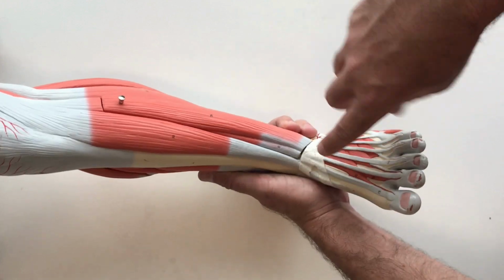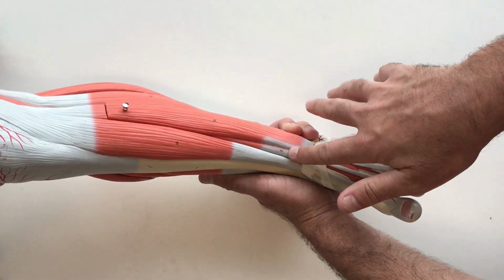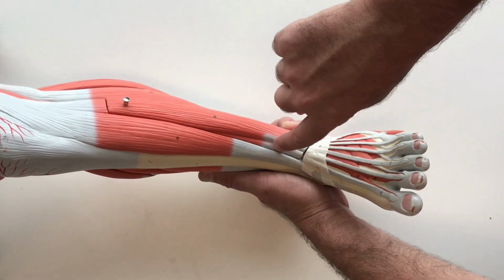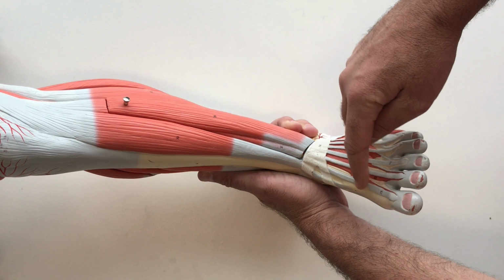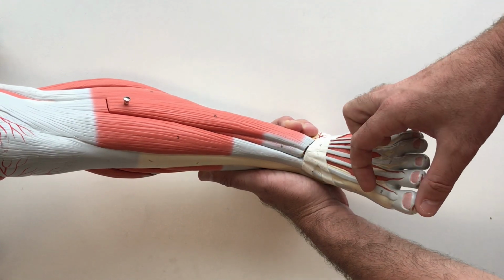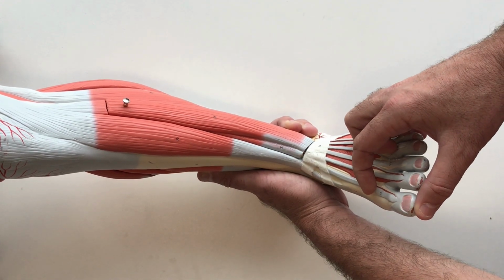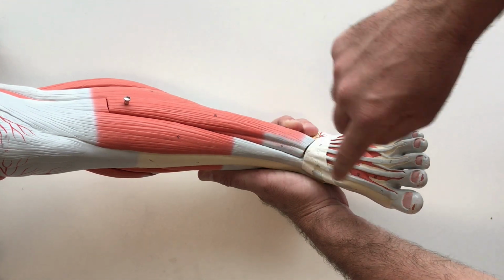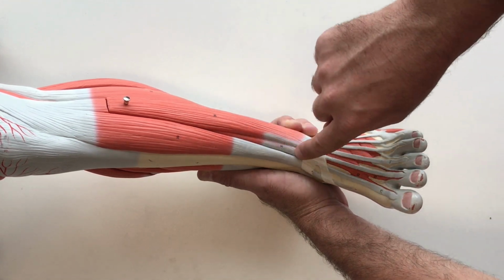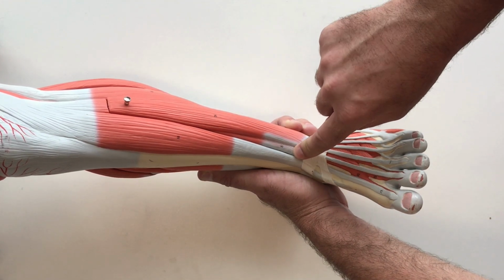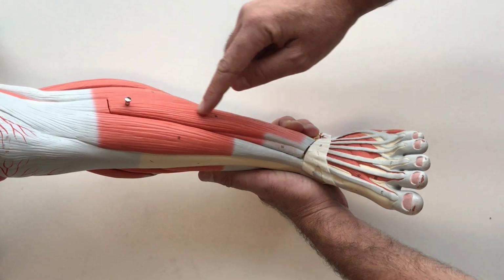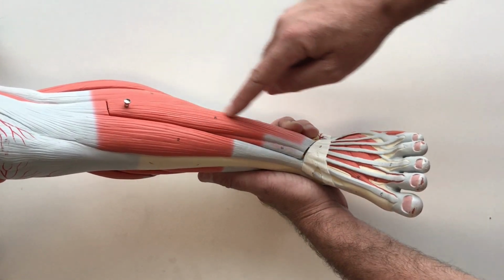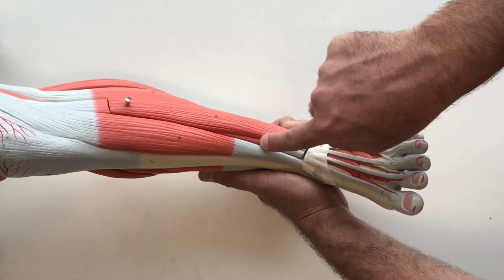We see just a sliver of it under here because it's running deep underneath this muscle, extending the hallucis. Remembering the word hallucis, or hallux, is the name for our big toe. So like our pollex muscles were deep, our hallux muscles are also deep. So extensor hallucis longus. So tibialis anterior, extensor digitorum longus, and then extensor hallucis longus deep to the big toe there.